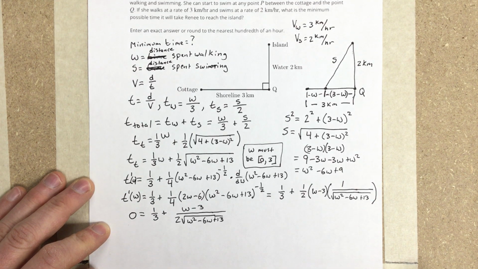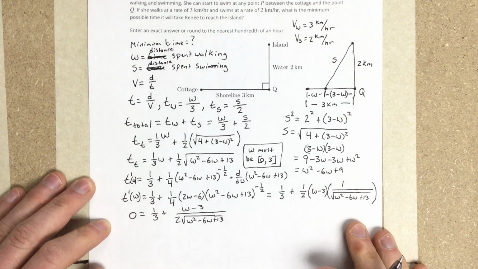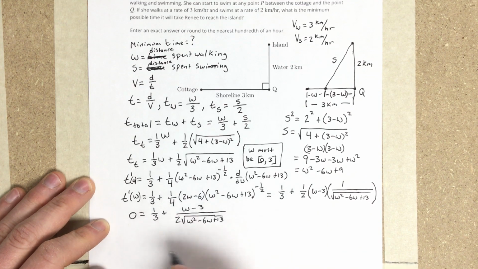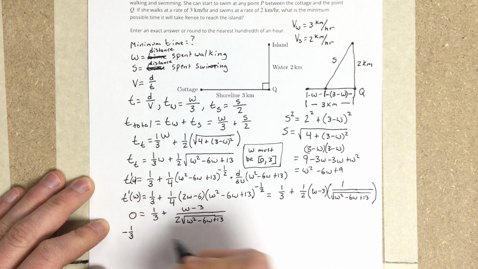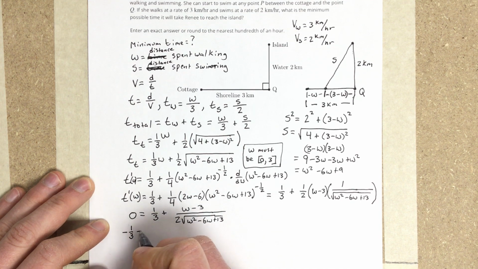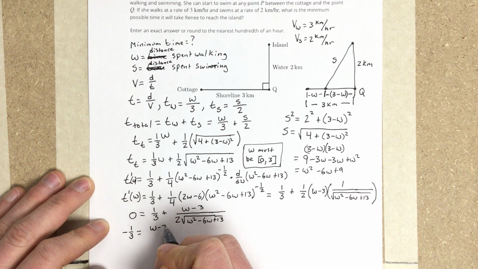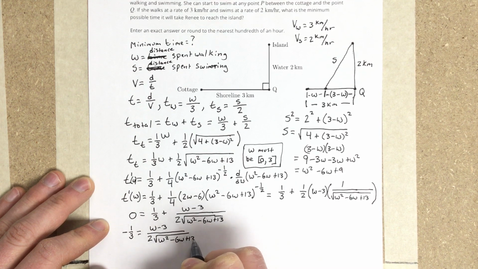And then I'm going to start solving this. So let's subtract the 1/3 over. We get negative 1/3 is equal to (w minus 3) over 2 root w squared minus 6w plus 13.